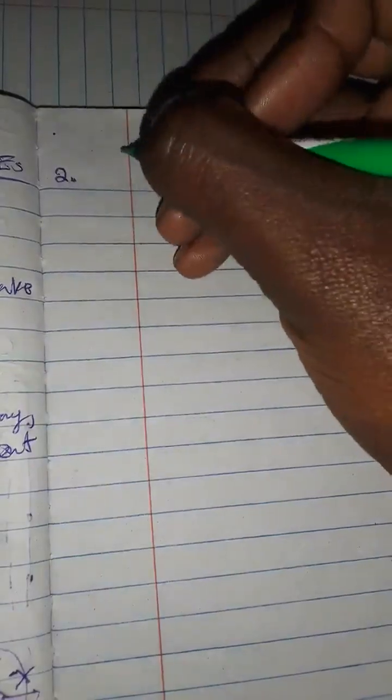So the second characteristic of combinational circuits is they do not use memory. They do not use memory. For you to understand that they do not use memory, you have to first define what memory itself is. So in electronics for computing 2, what is memory?